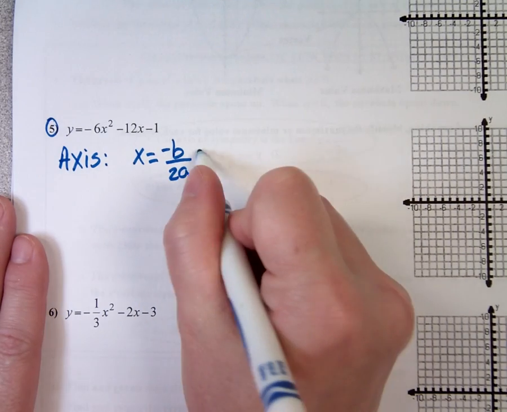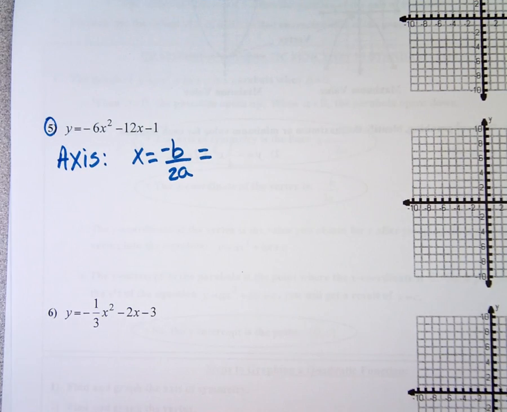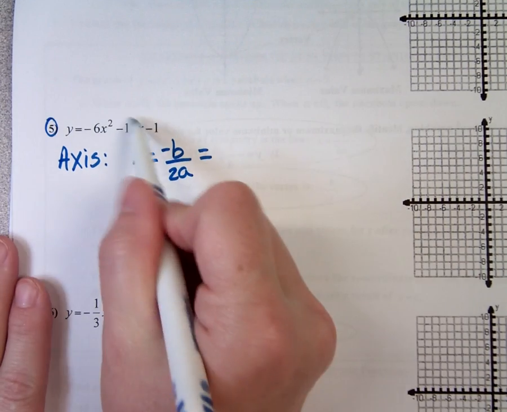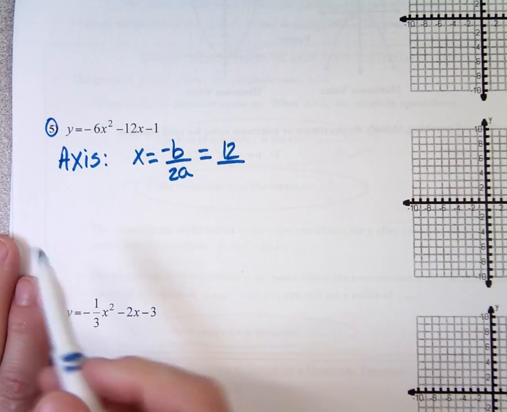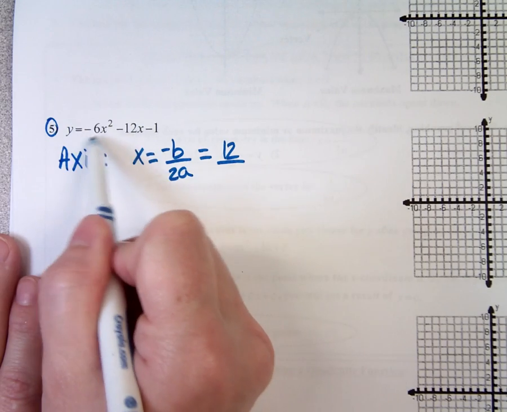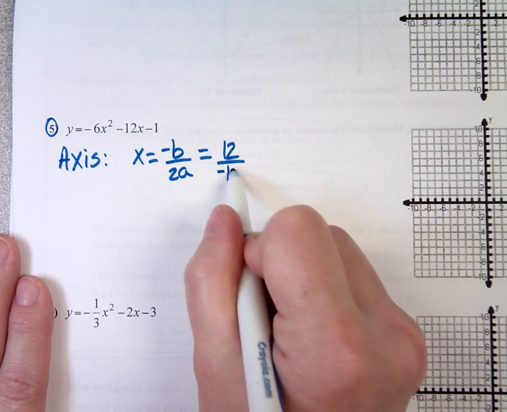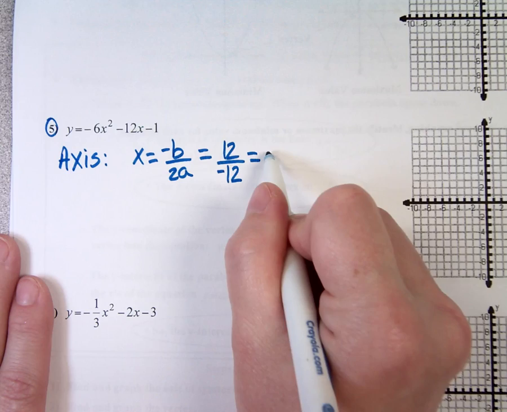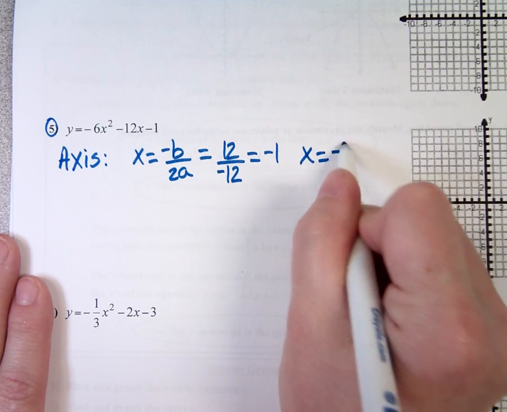Okay, opposite of b over 2 times a. Very nice. All right, so what would you say the opposite of b is? It's a positive 12. Okay, and then how about 2 times a? Negative 12, because it's 2 times -6, so that's negative 12. And then what's 12 divided by negative 12? Okay, so there's our axis of symmetry.